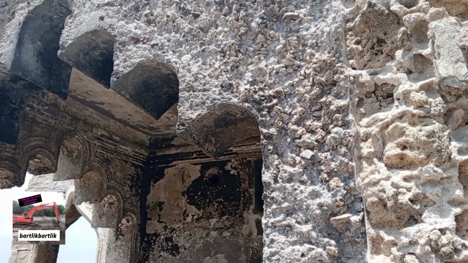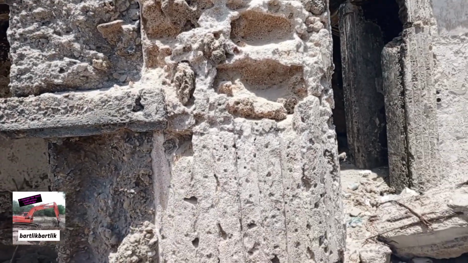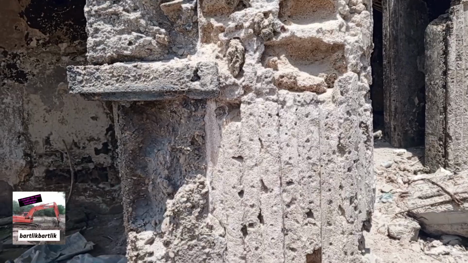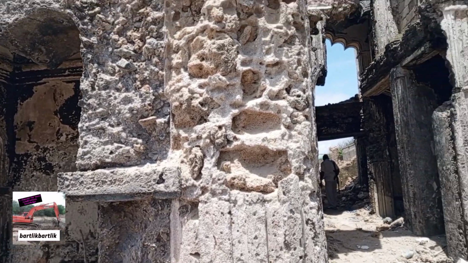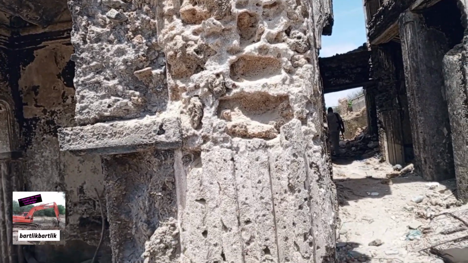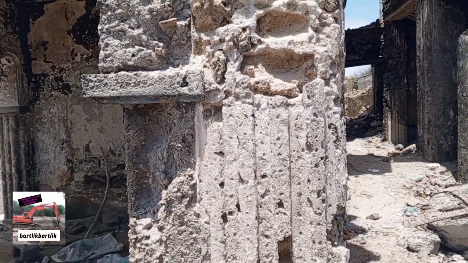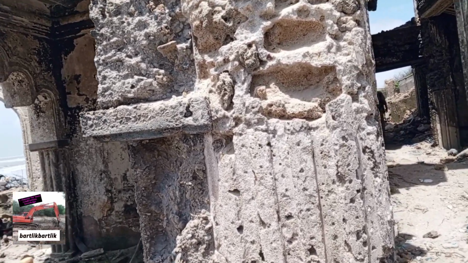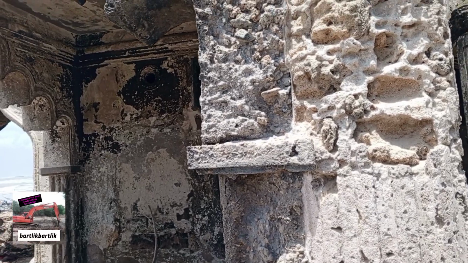So you can see this arch. The support is a column, but a column that was done using rubbles, and these rubbles were just connected together using cement and mortar, which means it's like they really avoided using concrete.